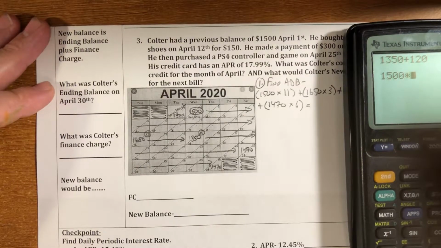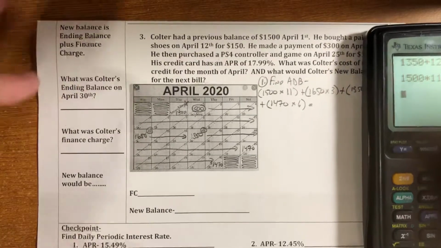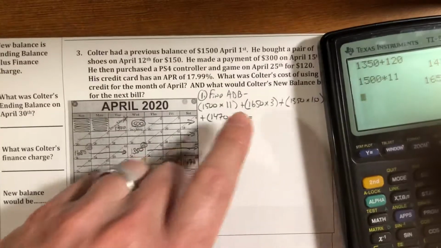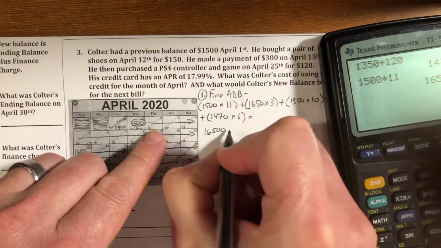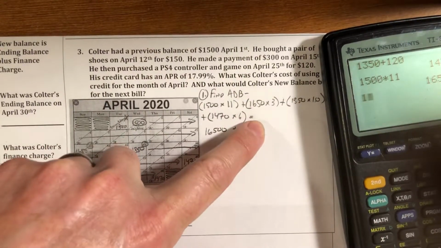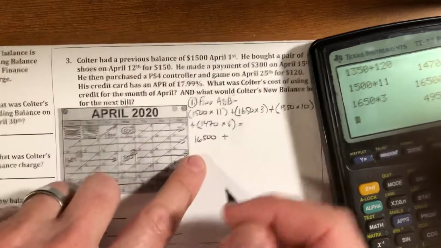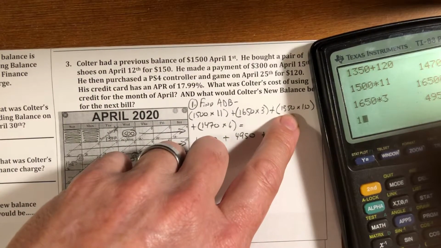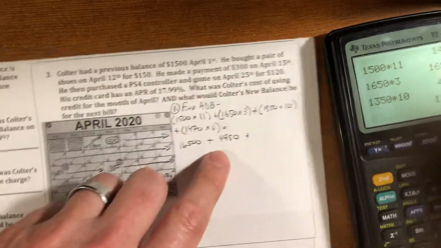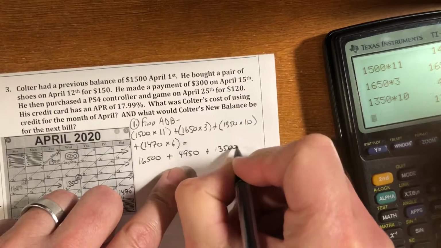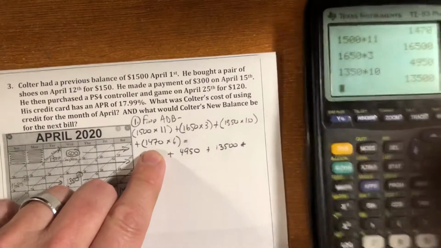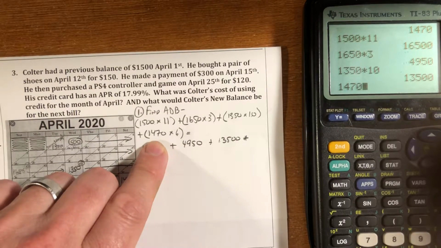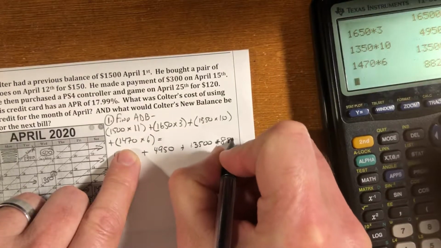1,500 times 11. And then so I've got 16,500. That's what that is. Now I'm gonna go 1,650 times 3, which is 4,950. And then I'm gonna do this one right here. 1,350 times 10, right? Plus the last one, 1,470 times 6 days. And that is 8,820.